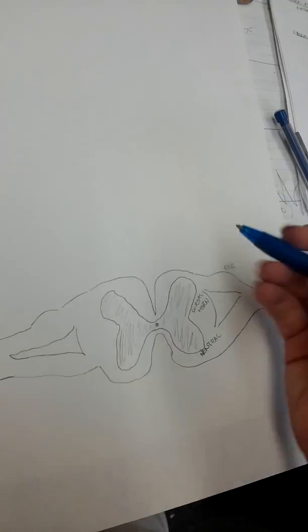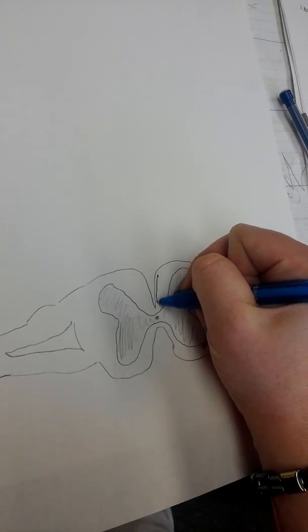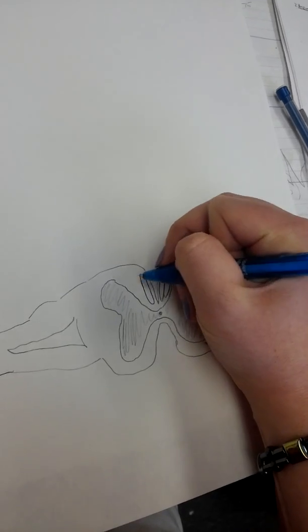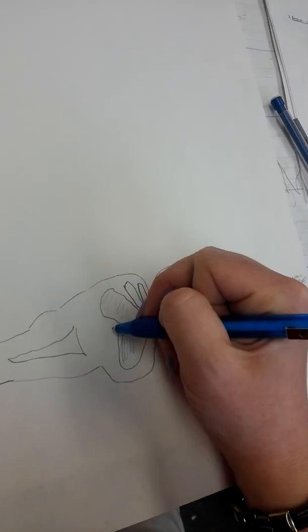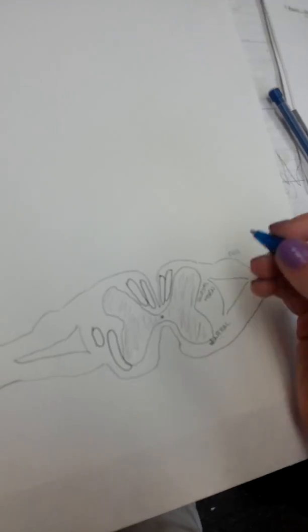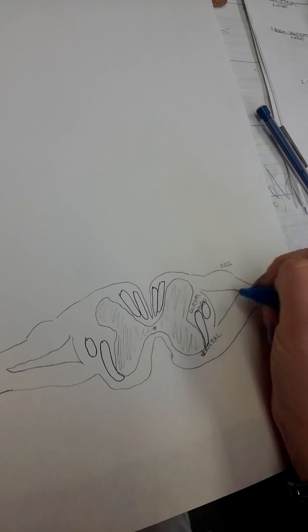Now the next thing that you needed to do was to then indicate the individual tracts that are on here. Now remember, they're on both sides. So let's put on our dorsal column tract. So here and here we had the spinothalamic tract, the lateral corticospinal tract.